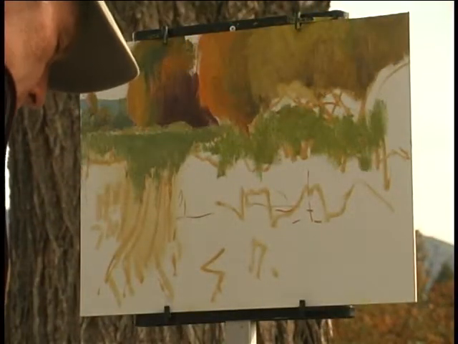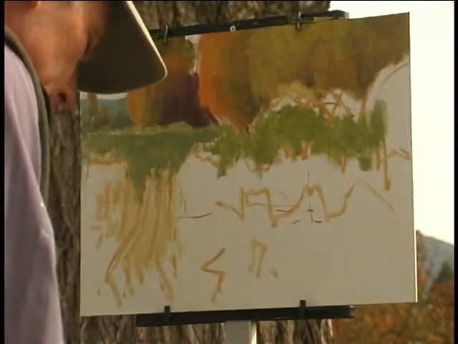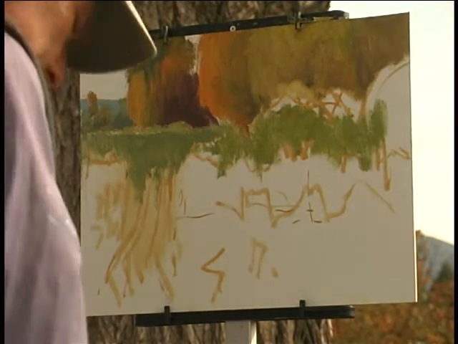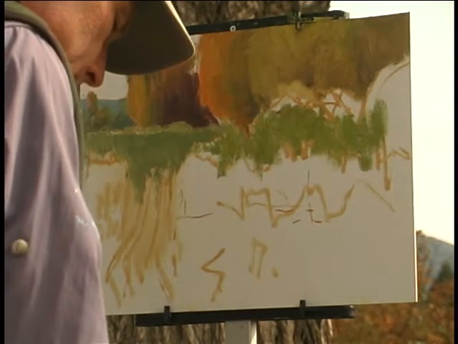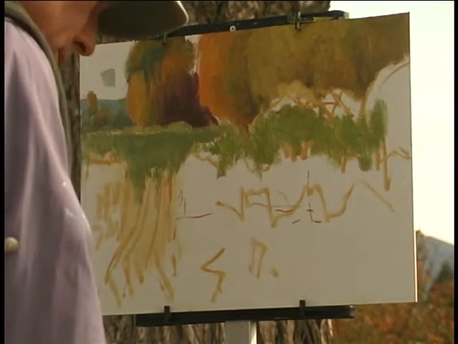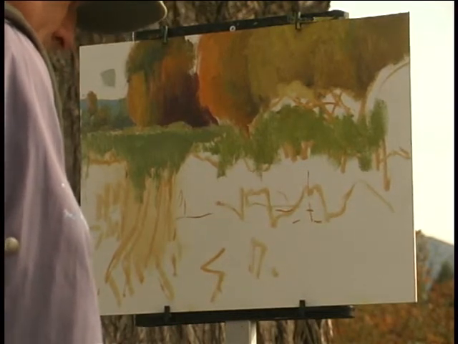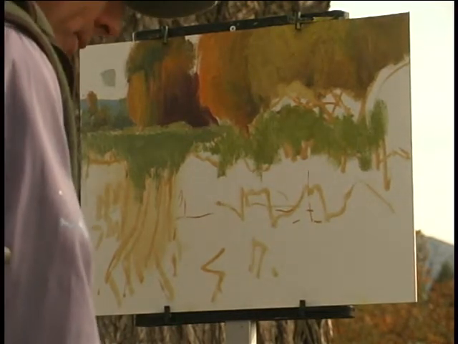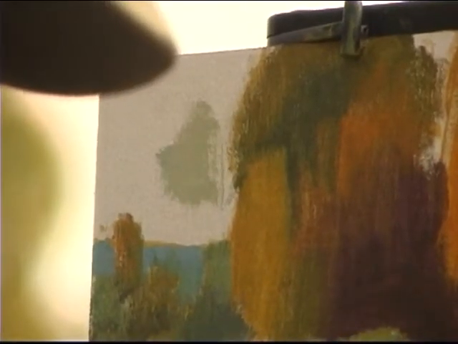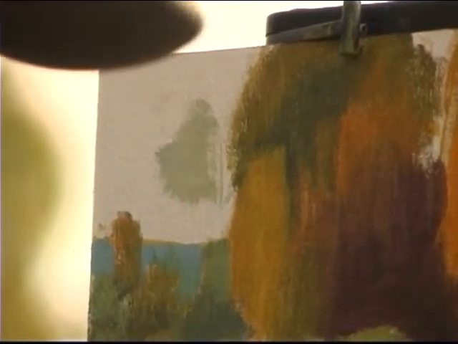I mean, the value that's up there now is probably pretty close. But I'm just going to mix up a gray, slightly warm gray, I think. There seems to be a touch of ochre in that sky. It's a little cool. Not using any medium as I go along here. Sometimes a touch of turpentine just to get in a wash underneath.